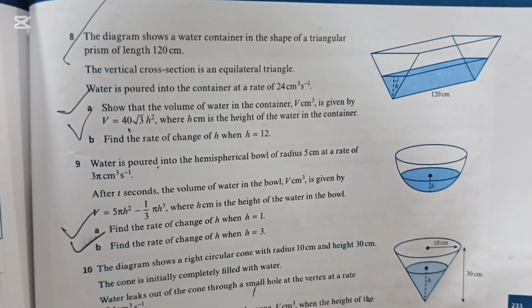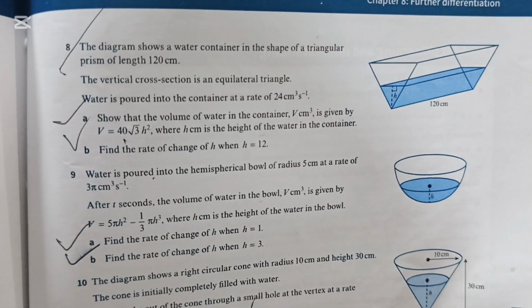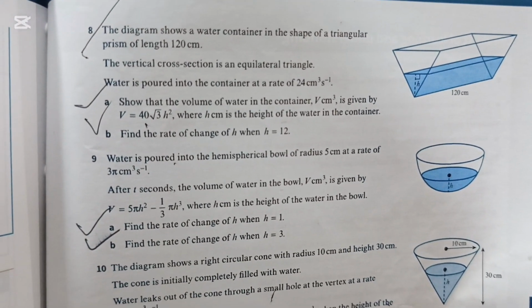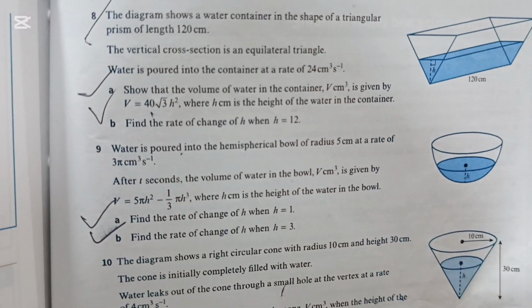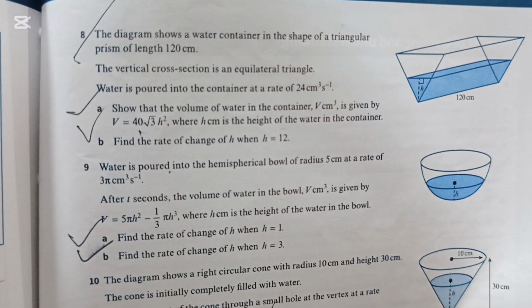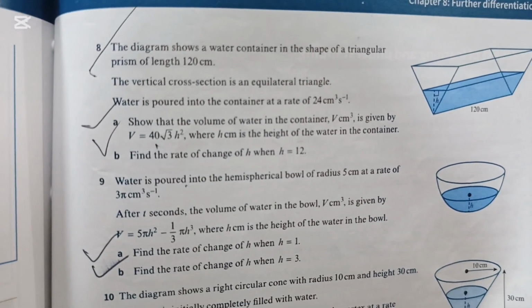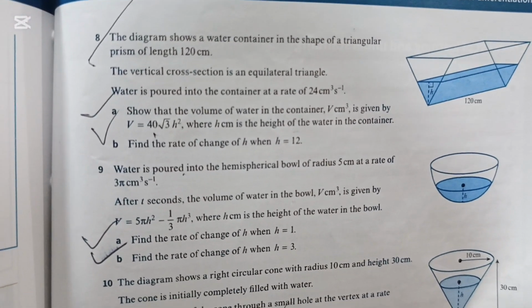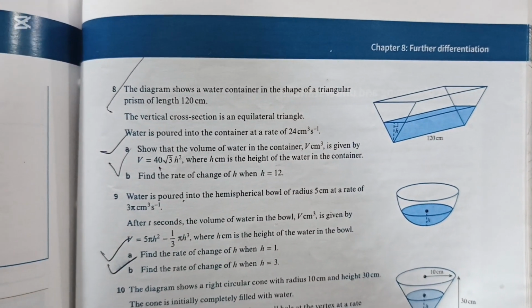Okay, my dear students, now we are going to work on question number 8, and let me show you the question. Question number 8 is showing up on your screen. The diagram shows a water container in the shape of a triangular prism of length 120 centimeter. The vertical cross section is an equilateral triangle. Water is poured into the container at a rate of 24 centimeter cube per second.